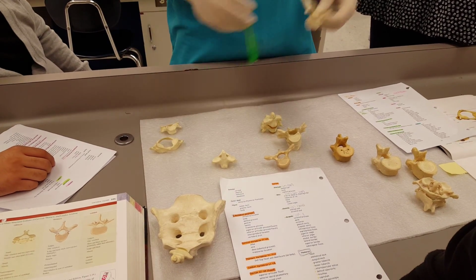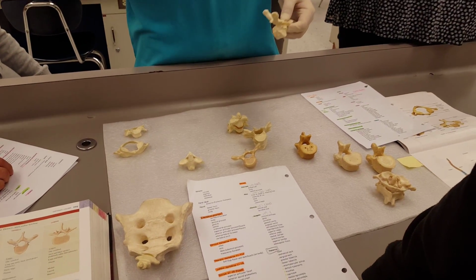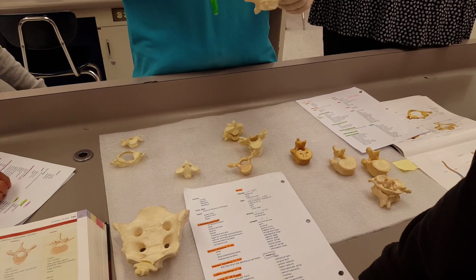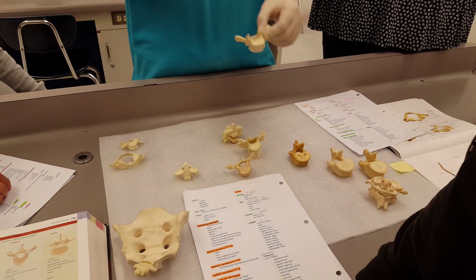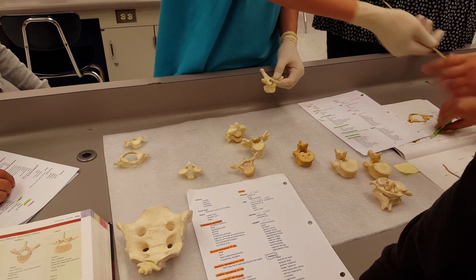And this is really going to help you out when you study the skull because it has a whole bunch of holes. Foramen means hole. Was there a hole today? Yeah. Okay, I forgot what it was.